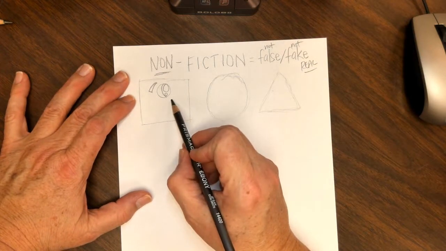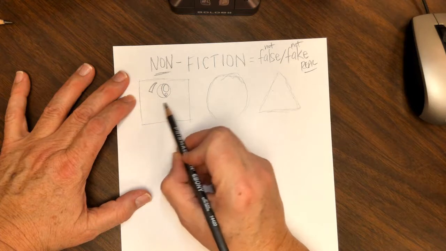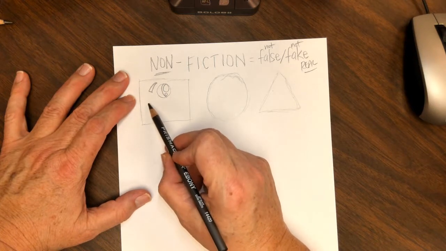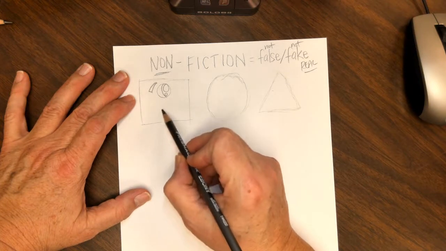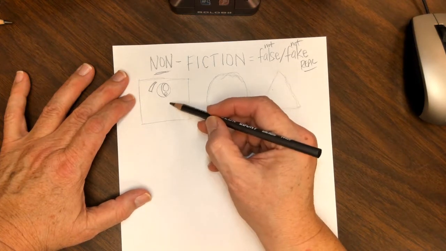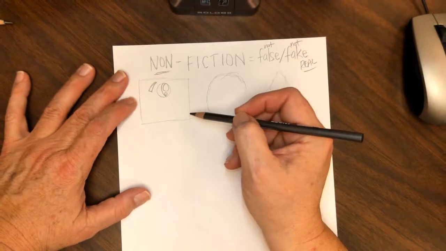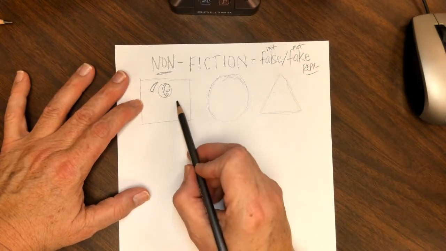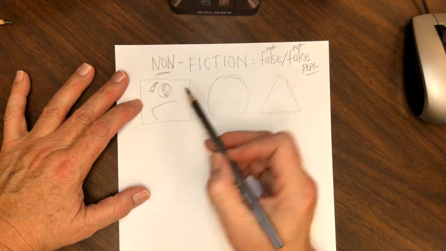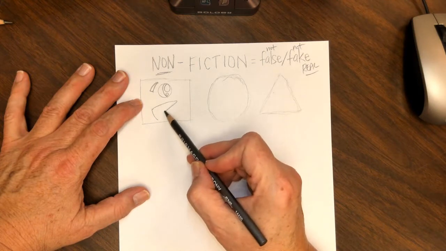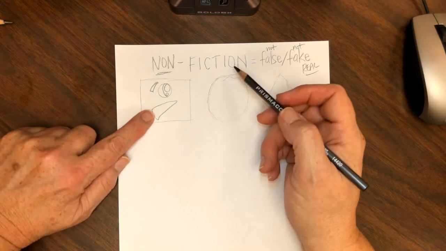And then the mouth of your little monster can be a square or rectangle. It could be a circle, like he's saying, oh my goodness, for his little mouth. What if we did kind of a triangle that matches his eyebrow?